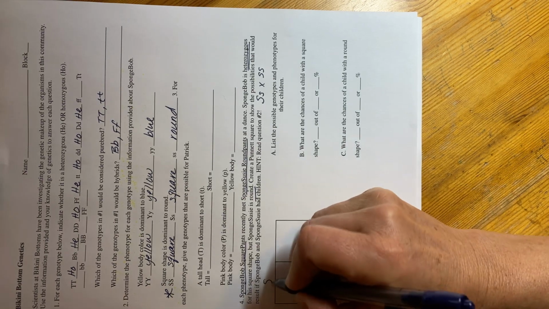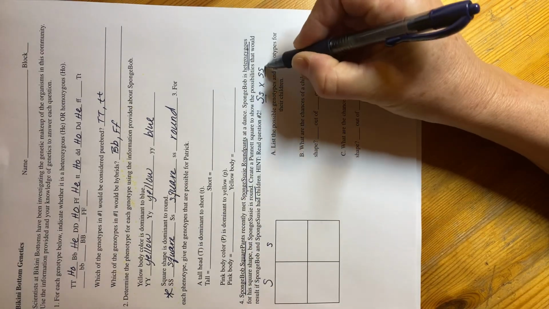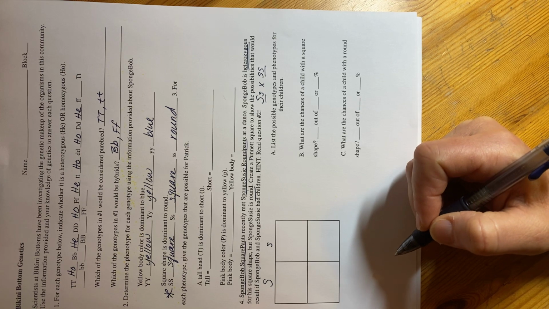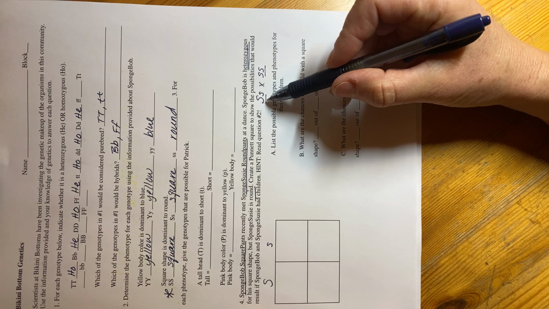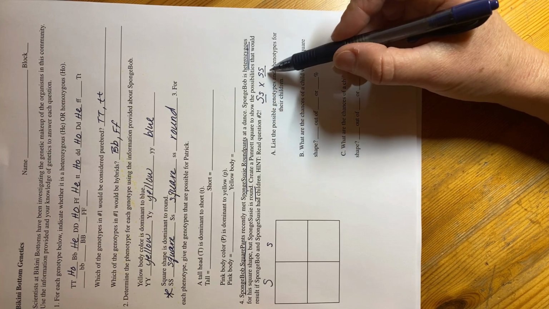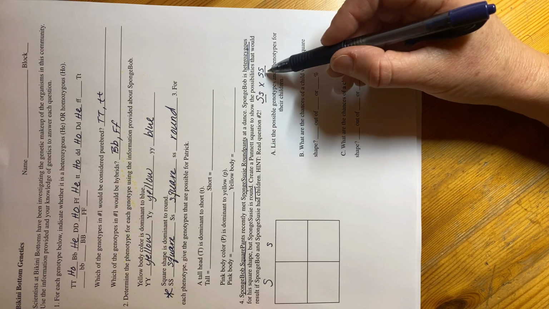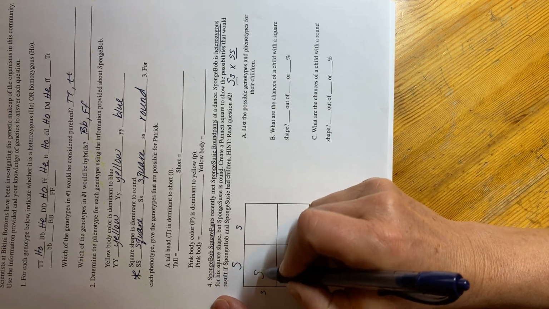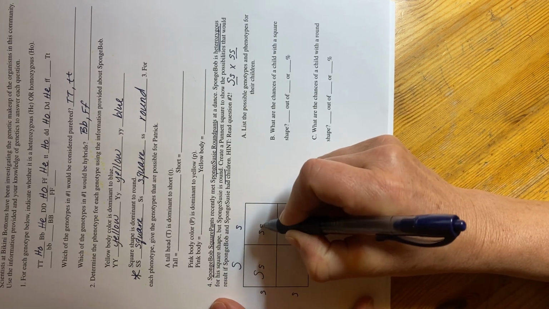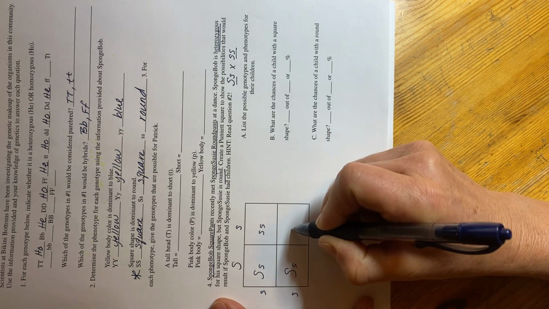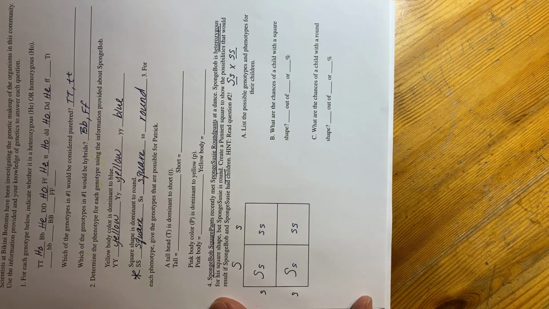So first we separate their genotype into gametes, what types of gametes that they can produce. Remember, gametes are haploid, and so each sperm would have either a big S or a little s, and then each of Susie's eggs could only contain a little s because that's her genotype. And so here's how we would set up that Punnett square. And then we recombine the alleles to make the zygote.